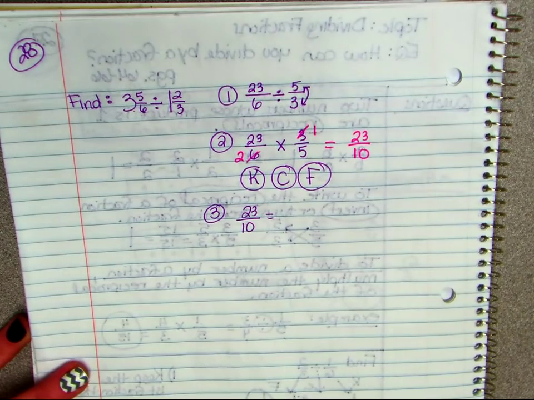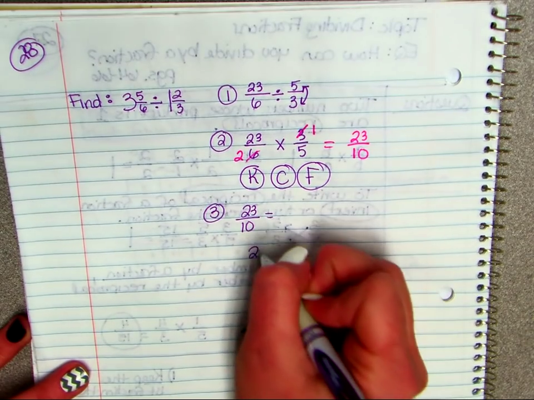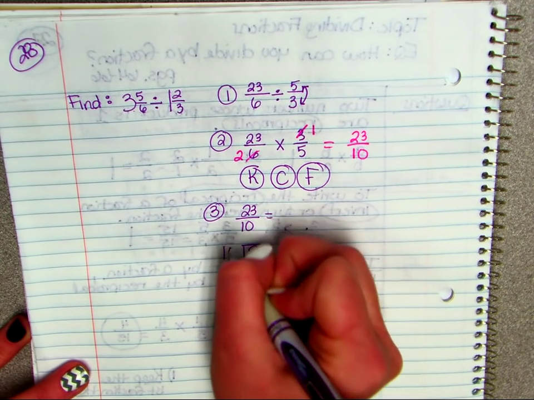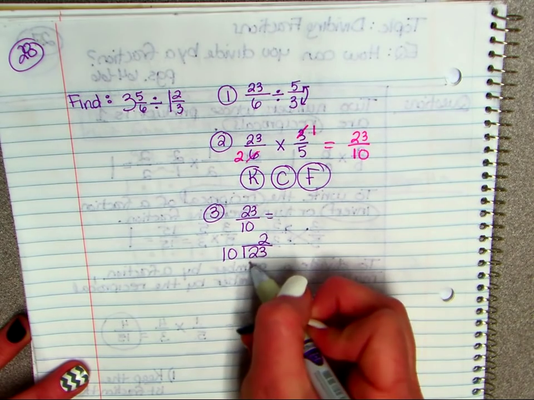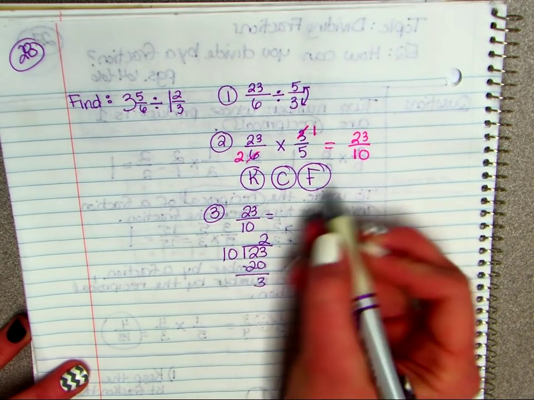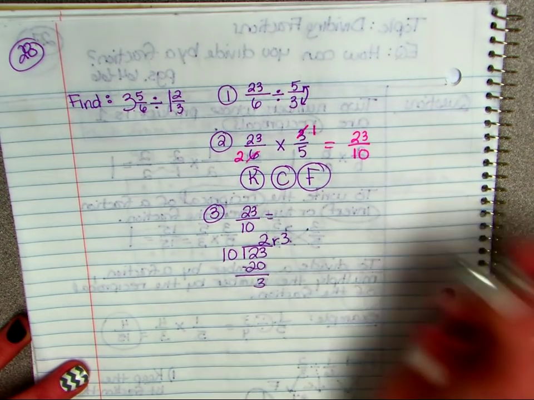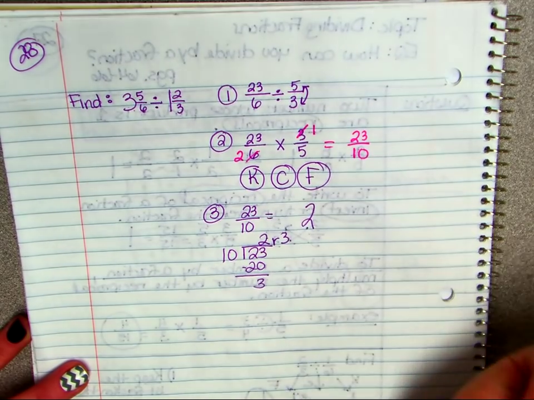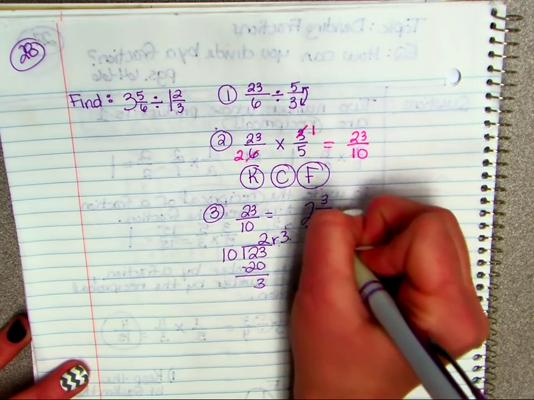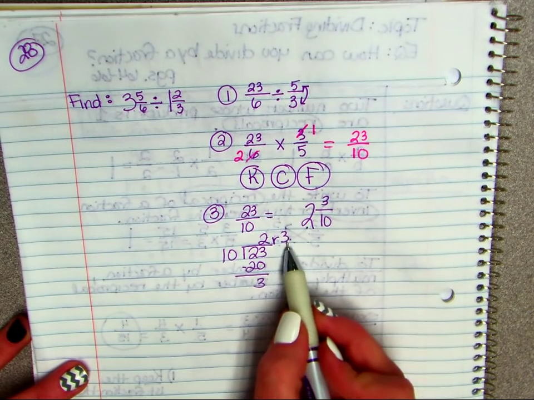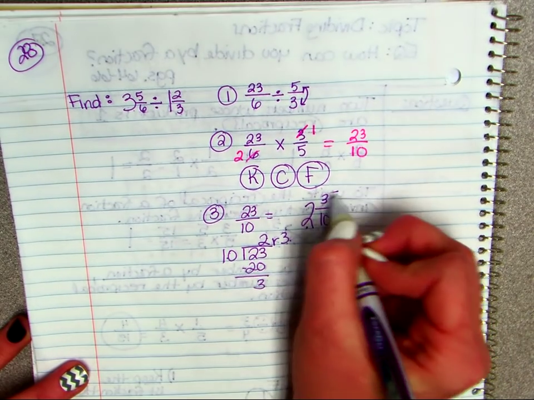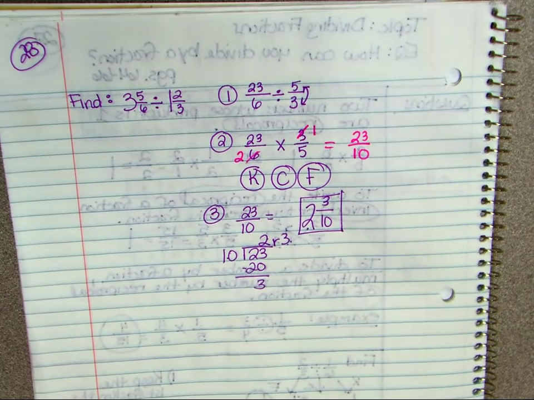To do that, I'm going to say, how many times can 23 be divided by 10? Well, I know that it can go in twice. 2 times 10 is 20, which means I have a remainder of 3. So I'm going to write that as 2 wholes and 3 tenths left over. Use this over this, and that becomes your answer.